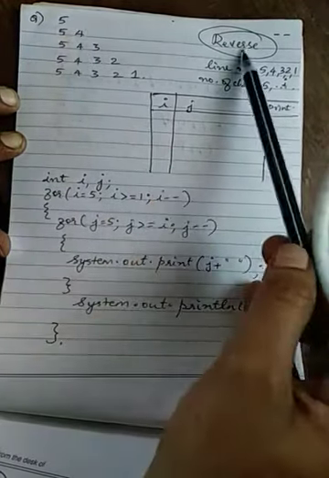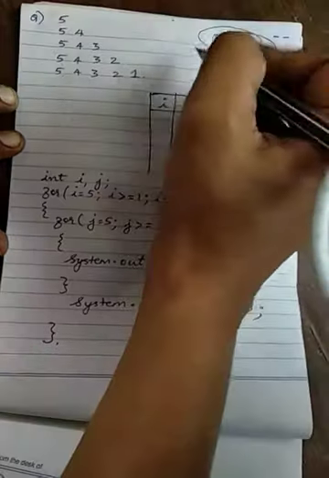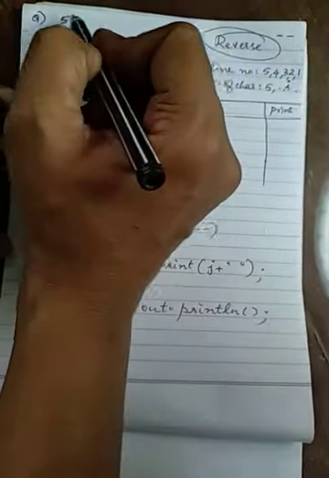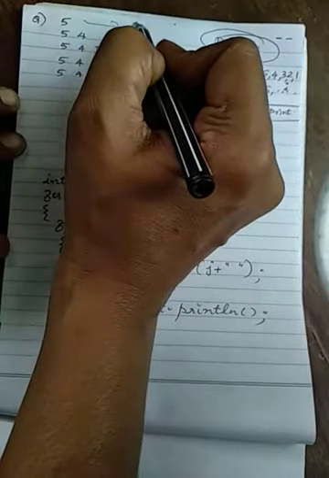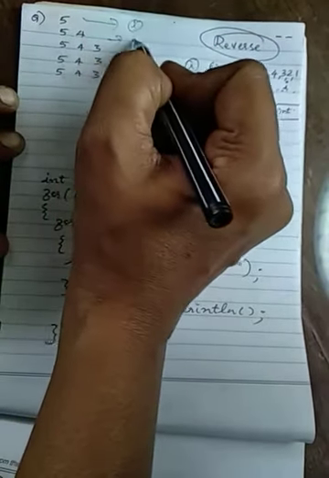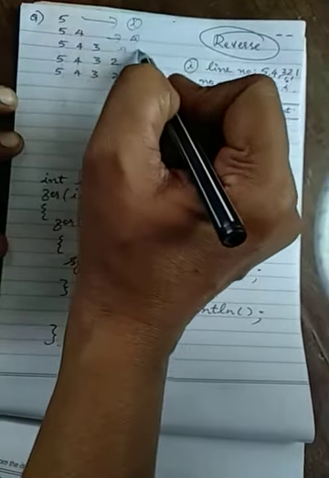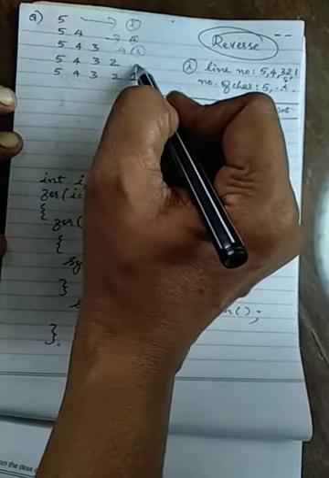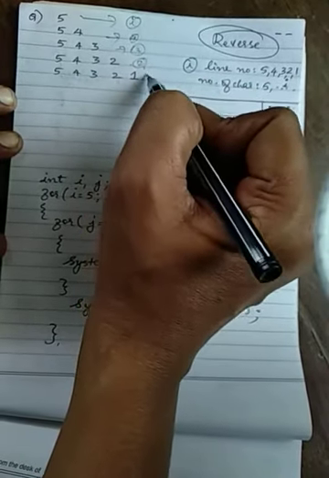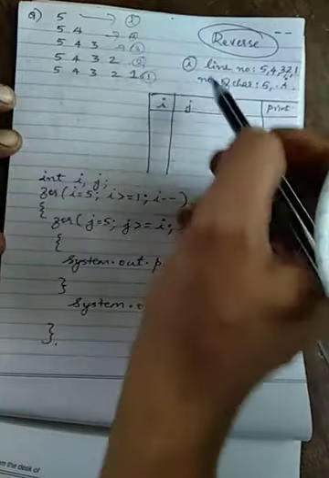Here line number is denoted by which variable? Line number is denoted by the variable I. So in the first line I is equal to 5. In the second line I is equal to 4. In the third line I is equal to 3. This is I is equal to 2. Line number is 2. Here the line number is 1. So line is denoted by I.